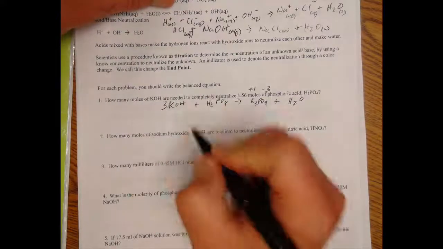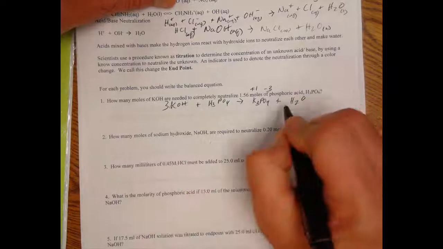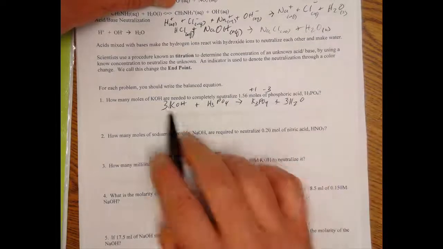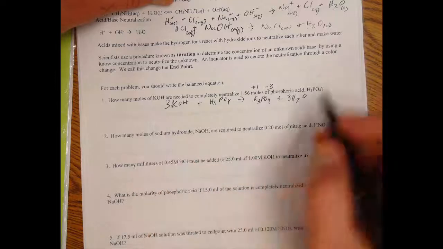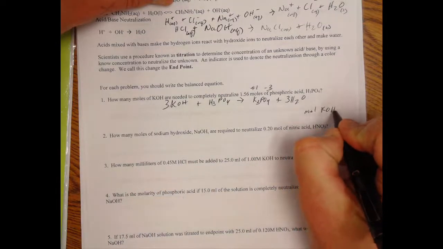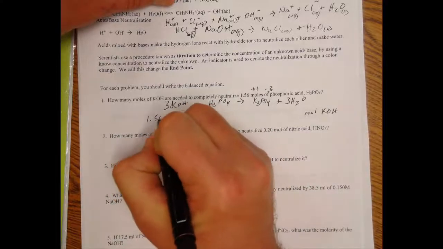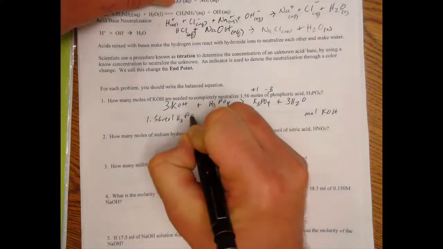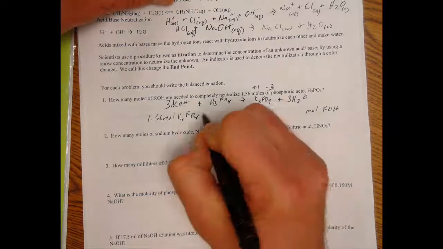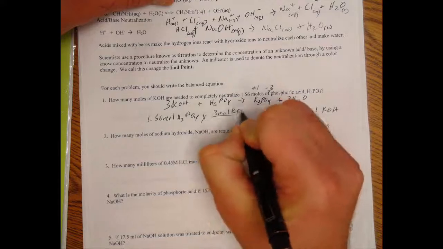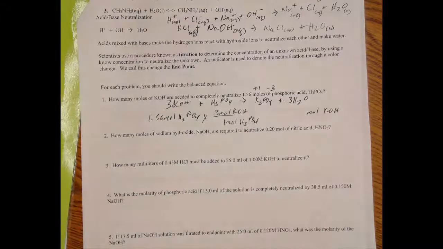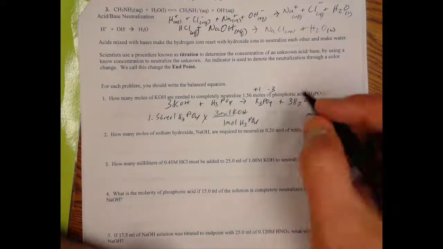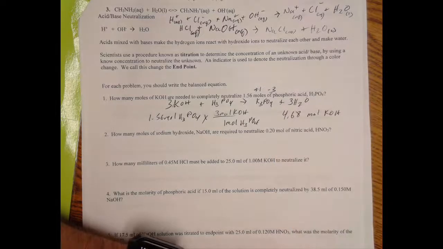We got 3 potassiums, so we need to put a 3 there. We got 3 hydrogens and 3 hydrogens for a total of 6. So we need to put a 3 there. There's 3 oxygens, there's 3 oxygens. So it's all good. We want to know how many moles of KOH we get. Moles of KOH. And we're going to start with 1.56 moles of H3PO4. Well, every 3 moles of KOH require 1 mole of H3PO4. 1.56 times 3. It's 4.68. We get 4.68 moles of KOH. That's pretty easy stuff.